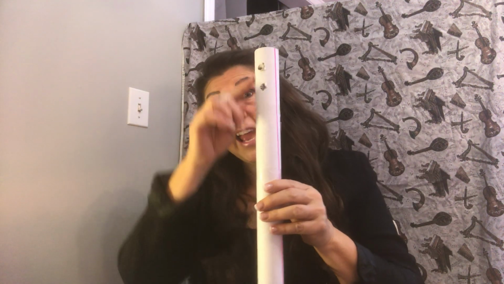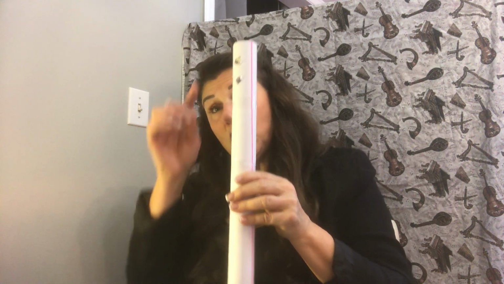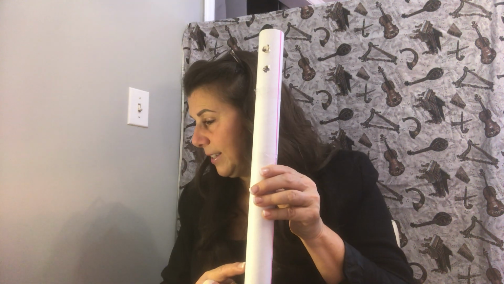I made it like a string. So we have our tube, which is like a wind. We put a string, and then you can actually use your tube as part of a percussion. So this is a very interesting 3-in-1 instrument.